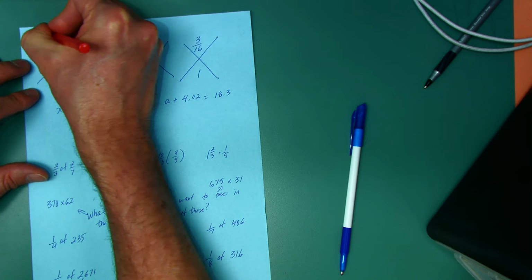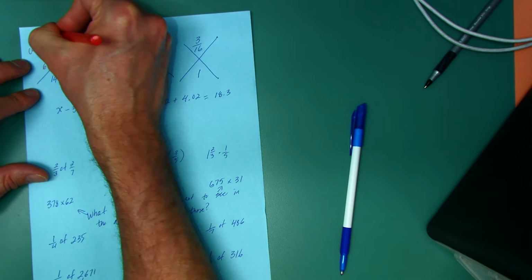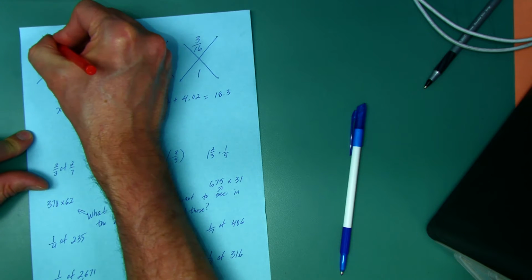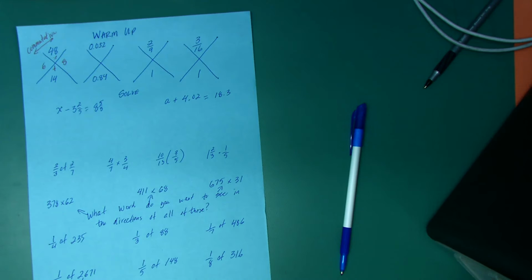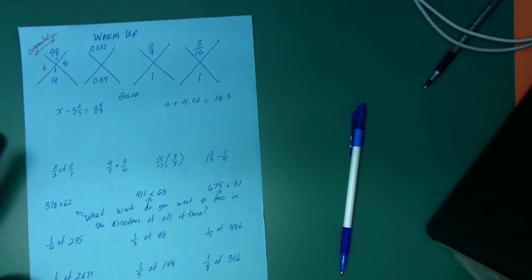We call that the commutative property. Remember, it's like your mom's commute when she drives to work. Same distance there as back. Right, and it works with multiplying and adding. It does not work with dividing or subtraction. So we have commutative property of addition, commutative property of multiplication. We don't have a commutative property of division or subtraction.